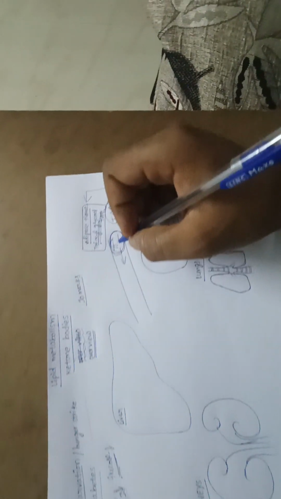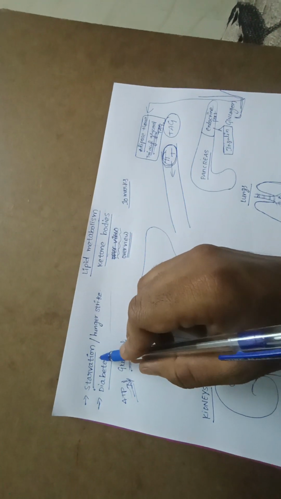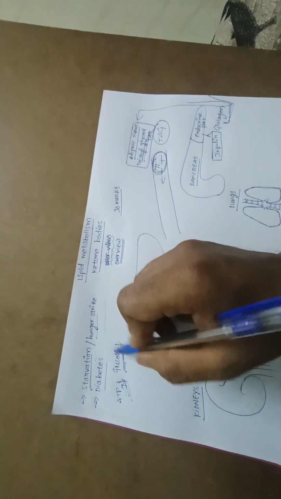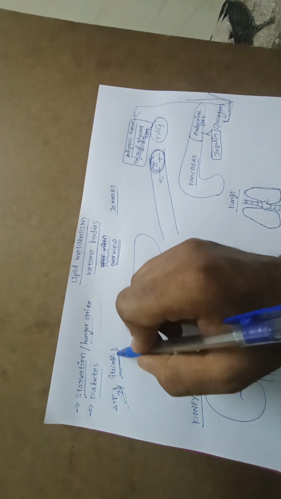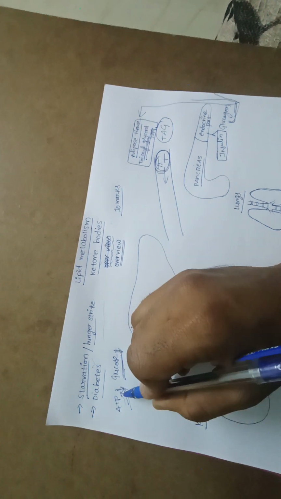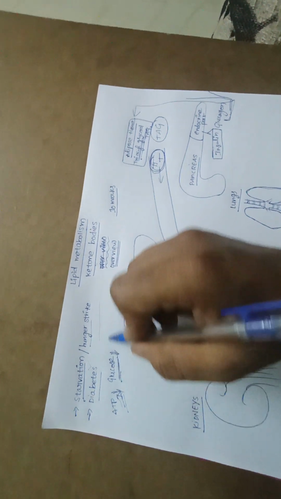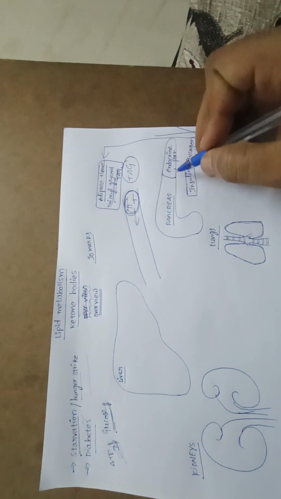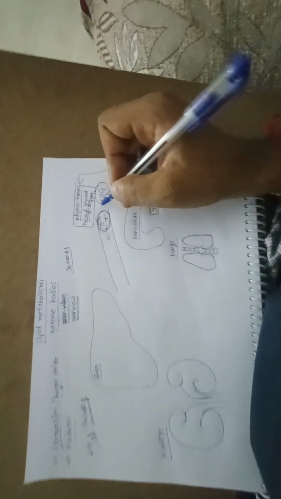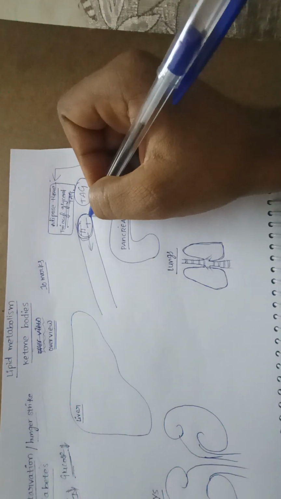Let me repeat this whole thing. Whenever we are in starvation, fasting, our blood glucose levels and ATP will be very low. At that time, the pancreas releases glucagon hormone, which acts on the adipose tissue. The adipose tissue releases fats in the form of diacylglycerol and monoacylglycerol.